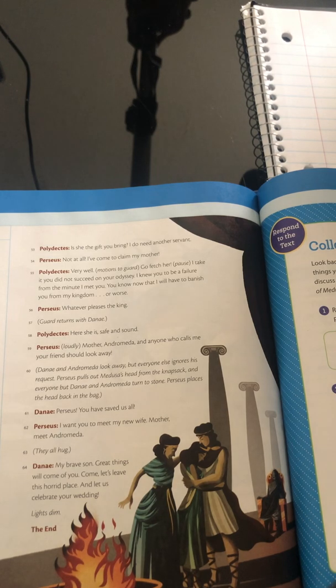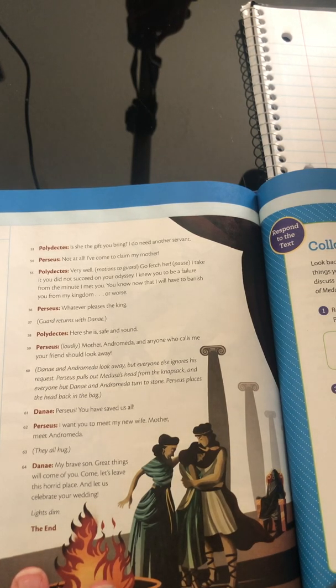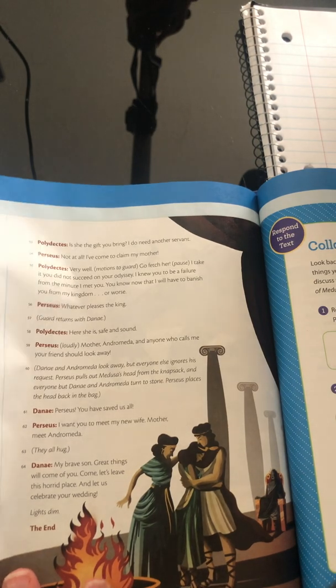Perseus places the head back in the bag. Perseus, you have saved us all. They all hug. Great things will come true. Come, let's leave this horrid place and let us celebrate your wedding. Lights out, and the end.